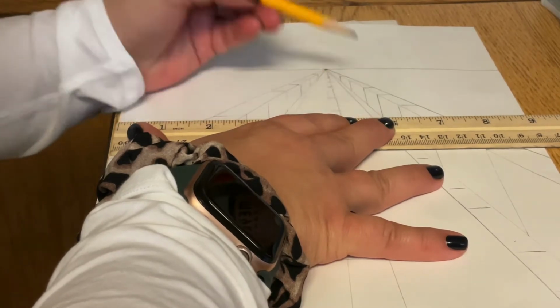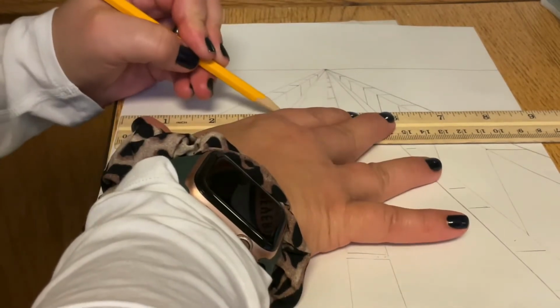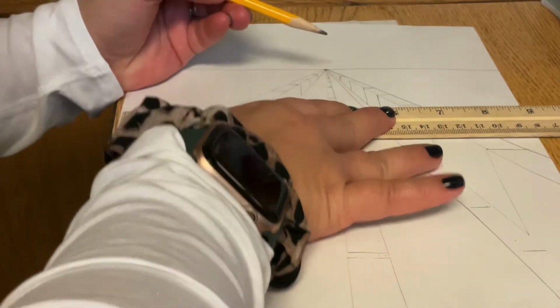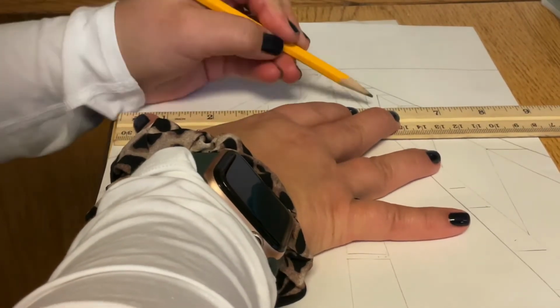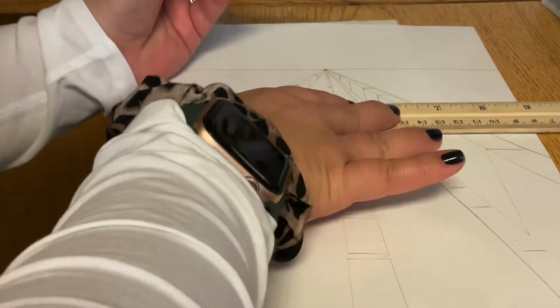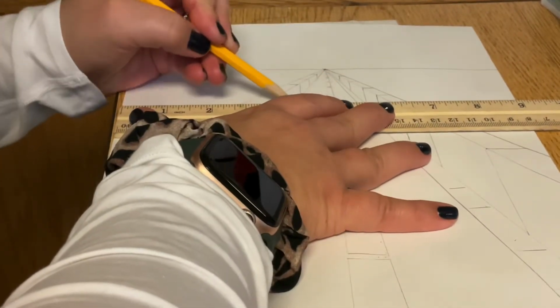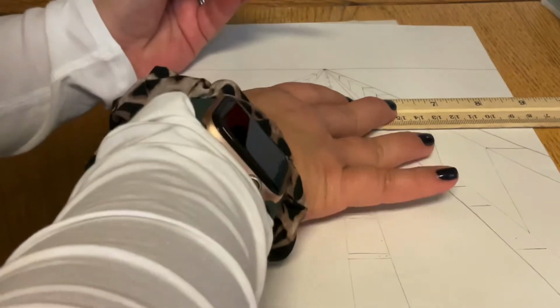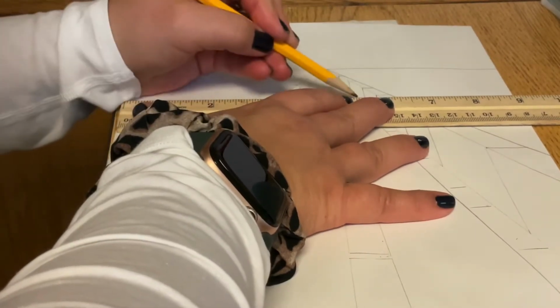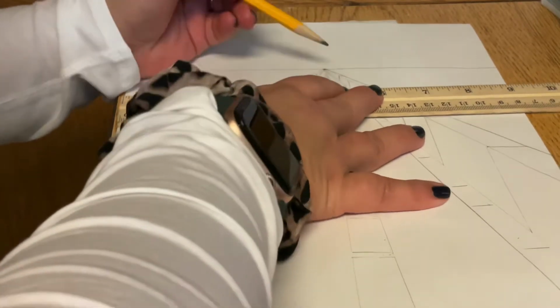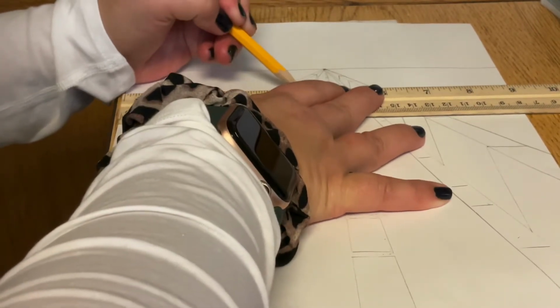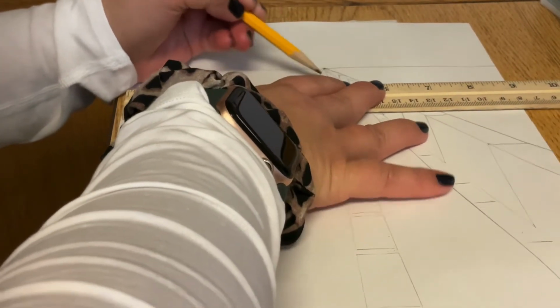So I'm just making little dashes. These are an added detail. None of these details are required. Your street might not have a sidewalk, but it might have something else. So it depends how you want to design it. I'm just going to give you a variety, and then you can go off of that.